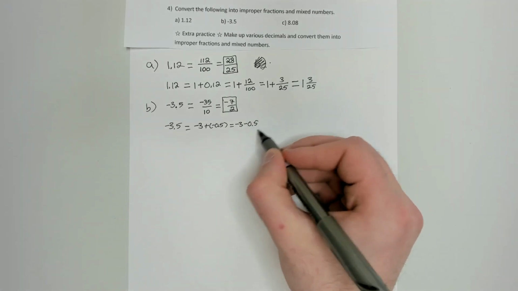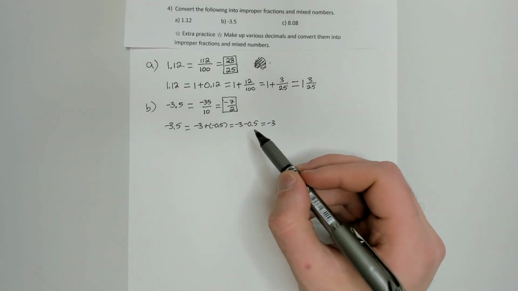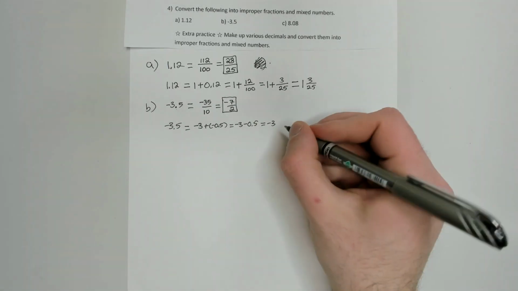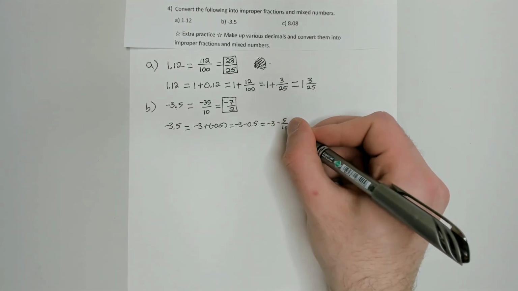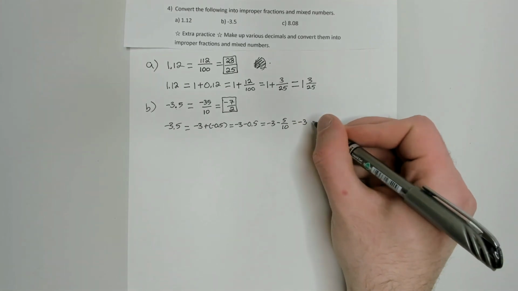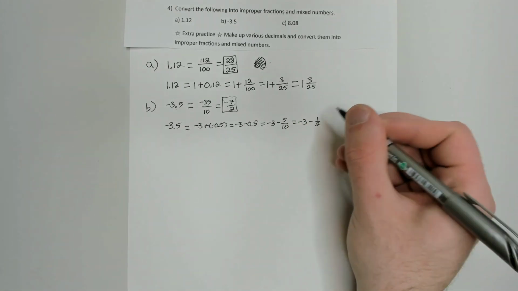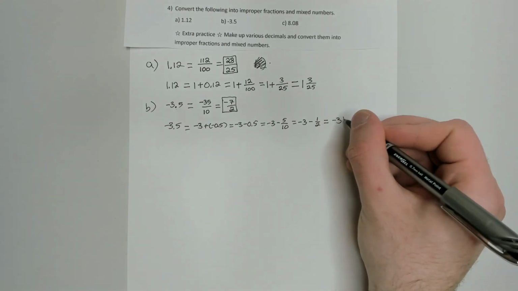But now we need to convert this 0.5 into a fraction, right? Well, if you've done a lot of these, you'll know by now that 0.5 is just going to be a half, but we can do the long method. So this is 5 over 10, right? Because we moved the decimal over by 1. So this is going to be negative 3 minus 1/2. So that means that the mixed number is going to be negative 3 and a half.